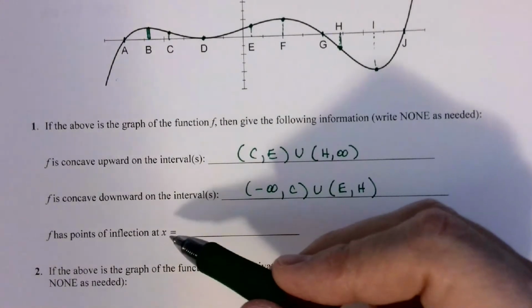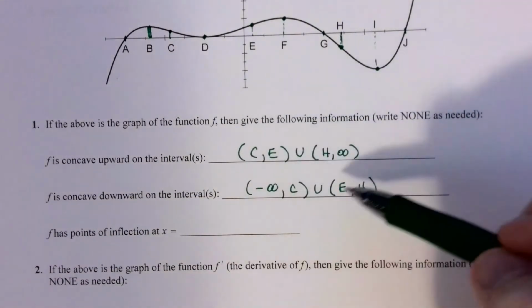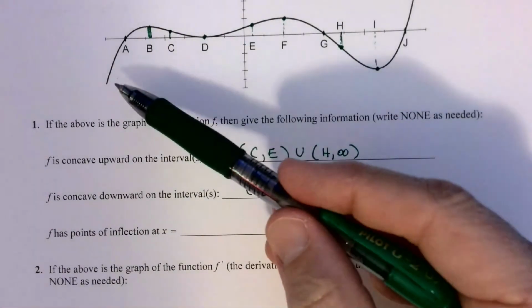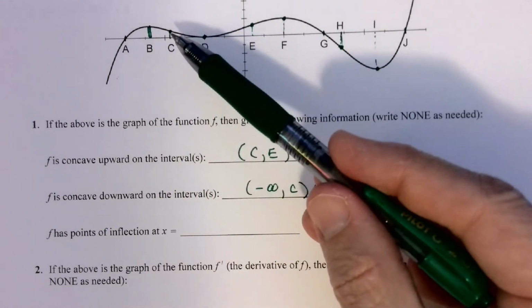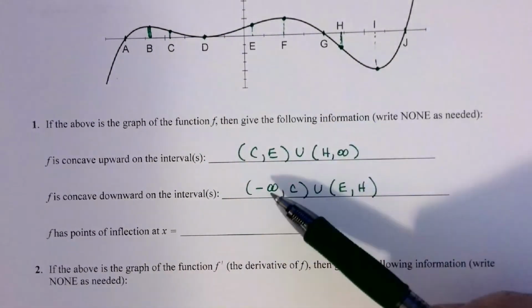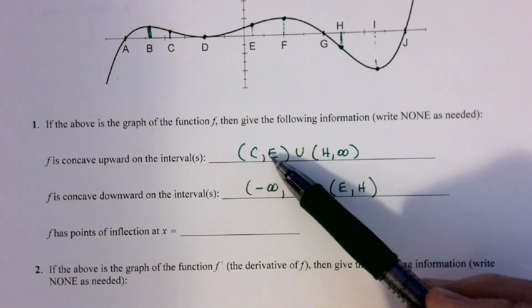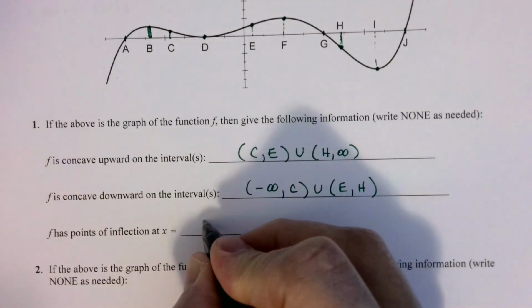Inflection points are points where it changes concavity. And so that should be consistent with what you have here, right? Where do we have a change in concavity? We say it's concave down until C, and then after C it's concave up. So at C we have a point of inflection, right? Notice it's concave down all the way up to C, and then from C to E it's concave up. So at C there's a change in concavity. So I'm going to include C.